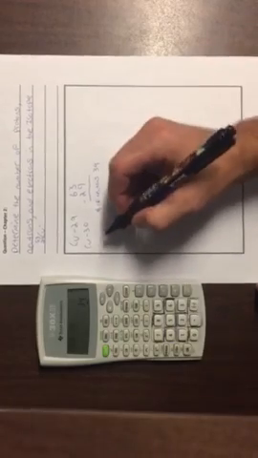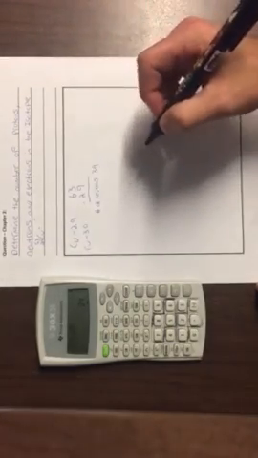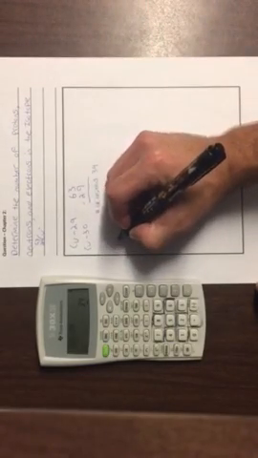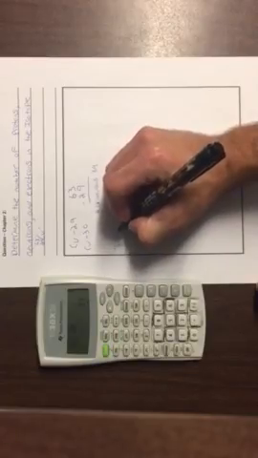So we can write this a little bit neater now. And we know that there are 30 electrons.